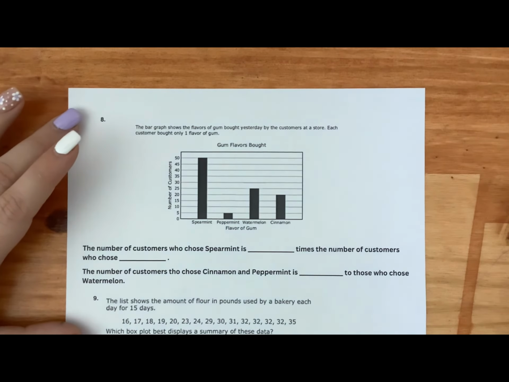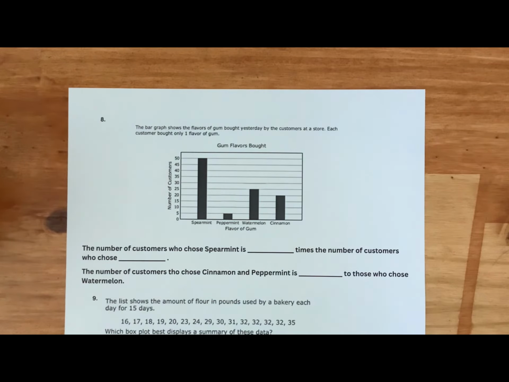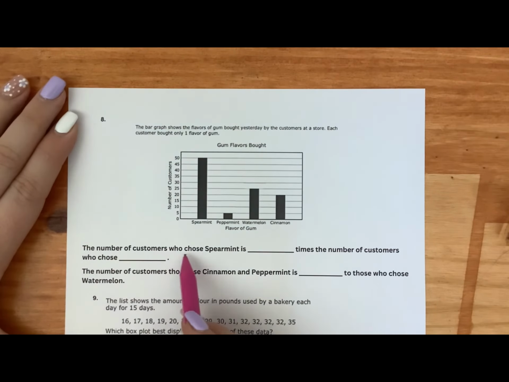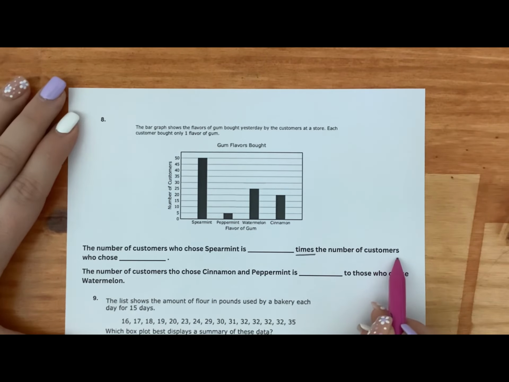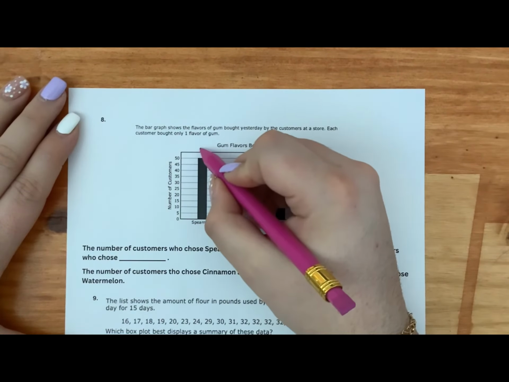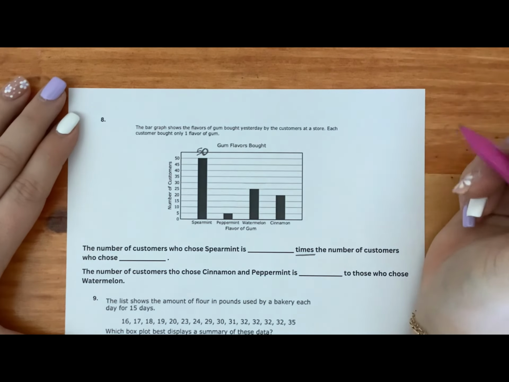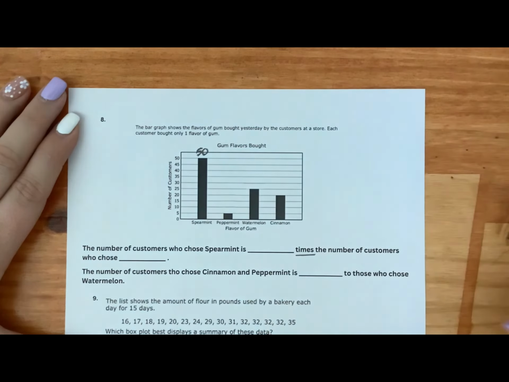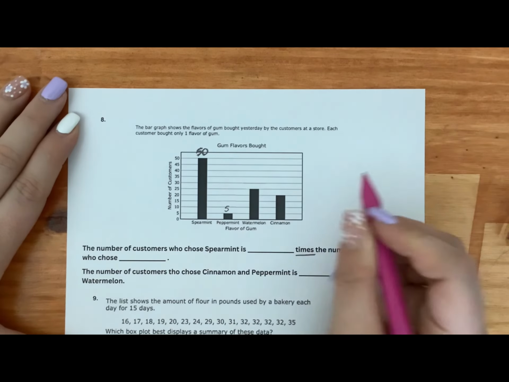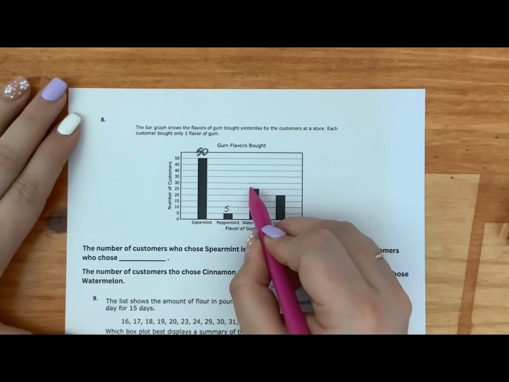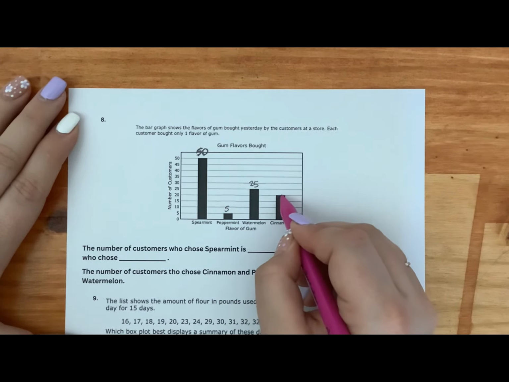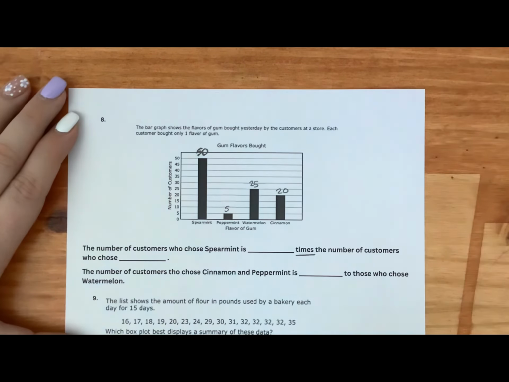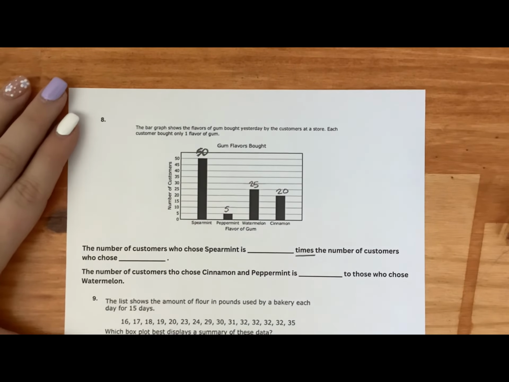Okay, the bar graph shows the flavors of gum bought yesterday by the customers at a store. Each customer bought only 1 flavor of gum. So it says the number of customers who chose spearmint is blank times, so we need to multiply the number of customers who chose blank. So spearmint, we have 0, or not 0, 50, sorry. Peppermint has 5. Watermelon has 25. And cinnamon has 20. So there could be 2 correct answers on this one.